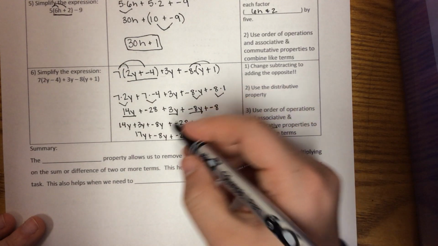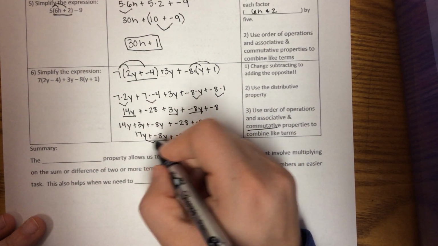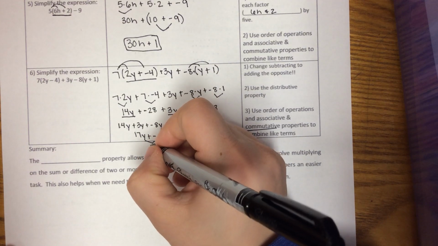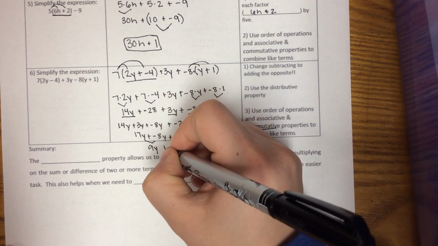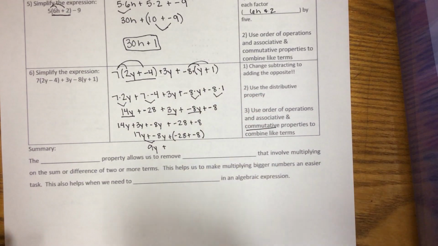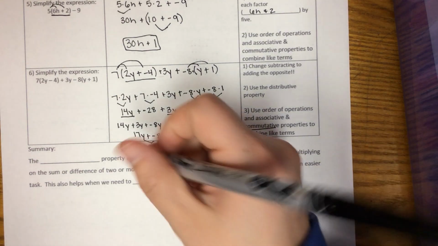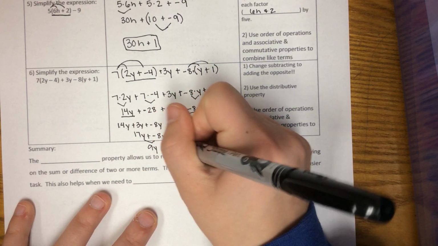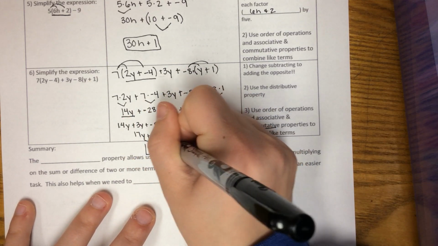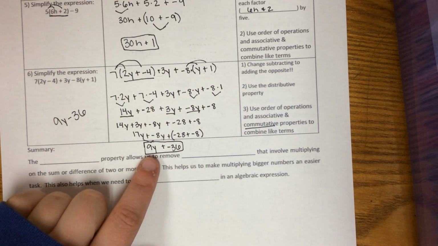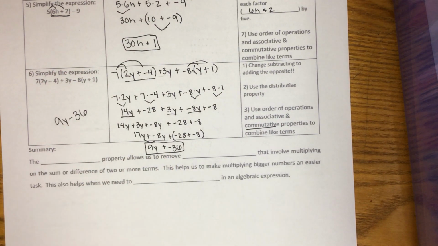I'm running out of space. So now I can combine these two because they're both y's. So 17 plus negative 8, I have a positive and a negative, so I subtract. 17 minus 8 is 9, and I have more positives, so positive 9y. These are both constants, so I can add them together. Negative 28 plus negative 8. They're both negative, so I add. That'd be 36, and it stays negative, so plus negative 36. Okay, another way we could have written that is 9y minus 36. When it's adding a negative, we can always just write that as minus.